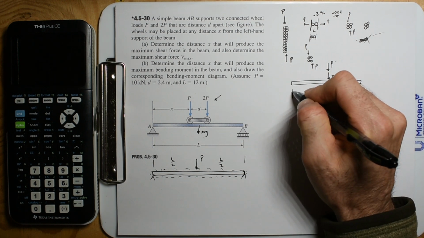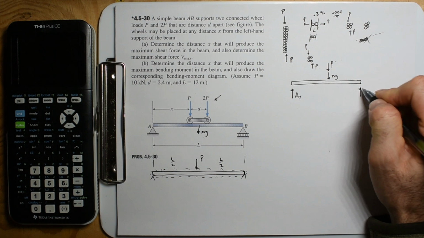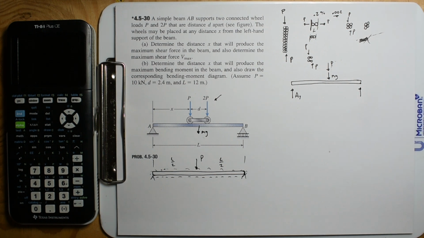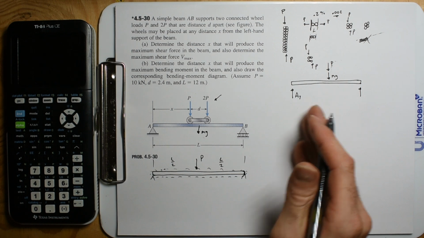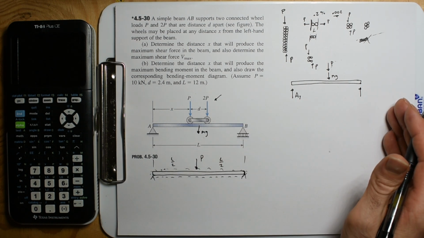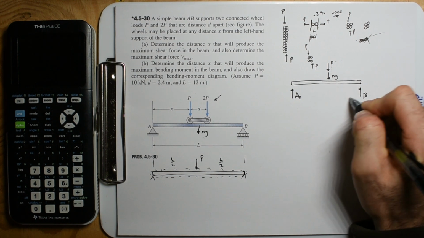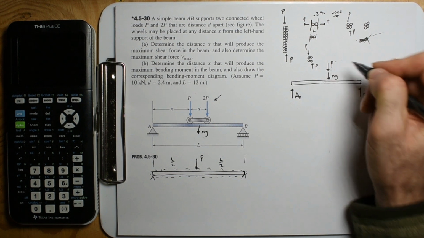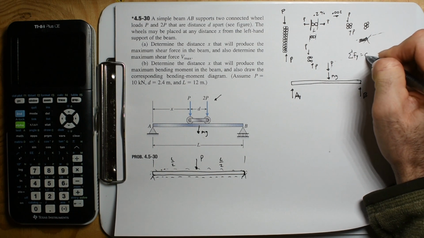And so those are going to happen at A. So we're going to have AY, and all our forces are just going to be in the y direction. We're not going to have any normal forces, I don't think. So I'm just going to call this force A, and I'm just going to call this force B. Cool. And so we have sum of the forces in the y direction are equal to 0.